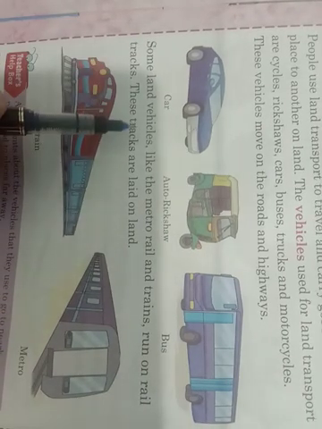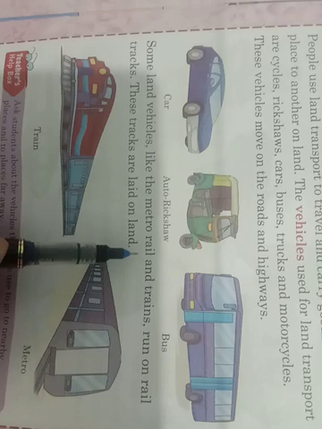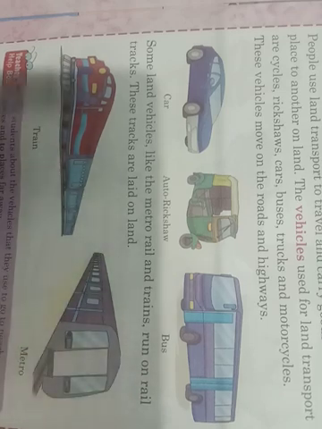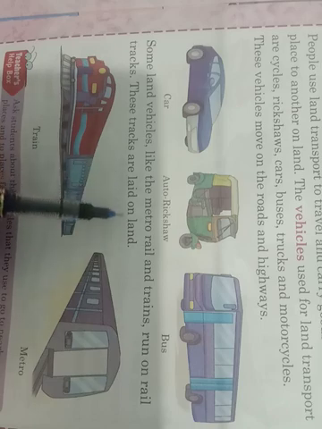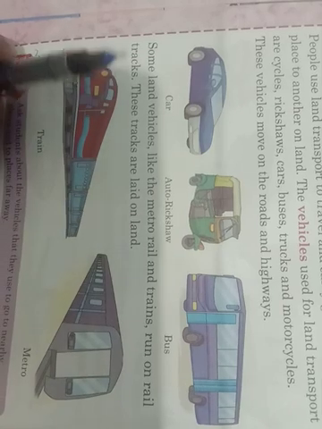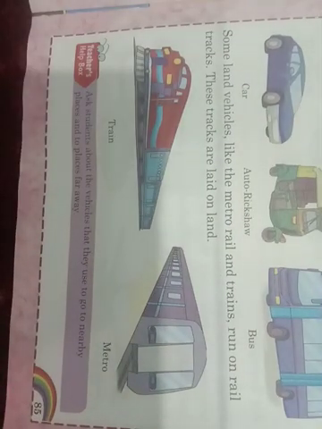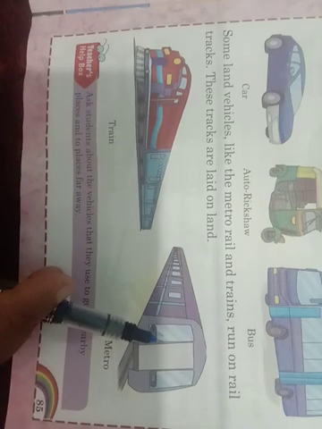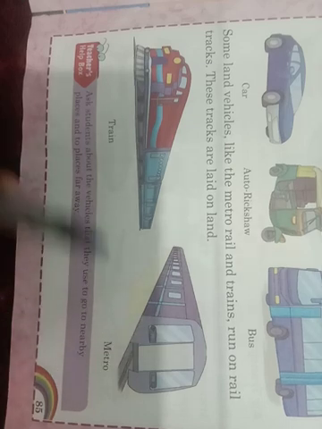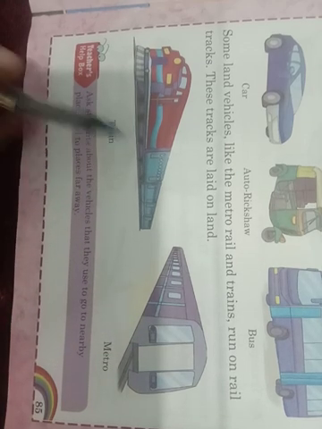Some land vehicles like the metro rail and trains run on rail tracks. These tracks are laid on land. Can you see the train and the metro? This is also a train which is known as a metro train, and this is the normal train.